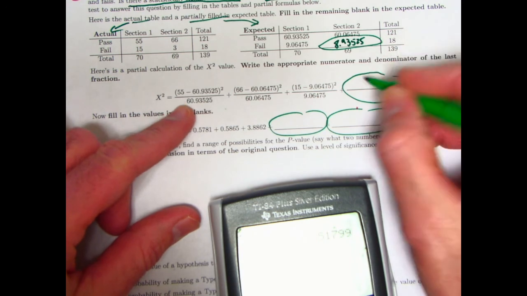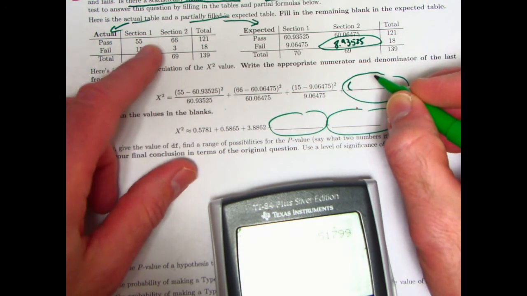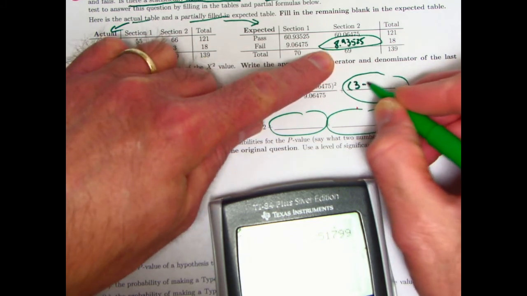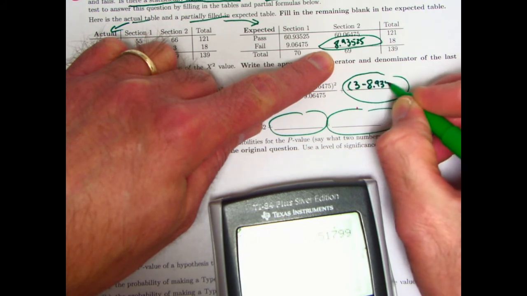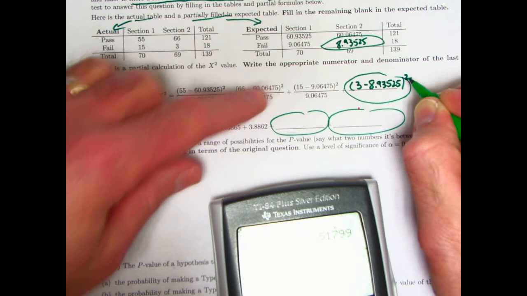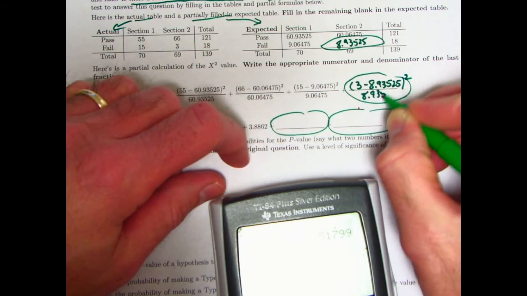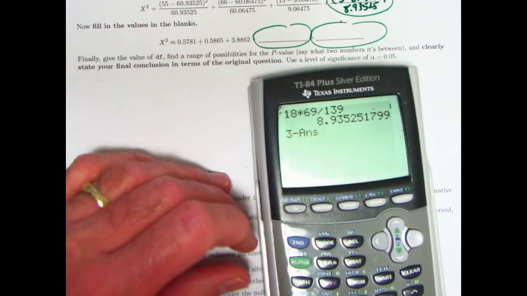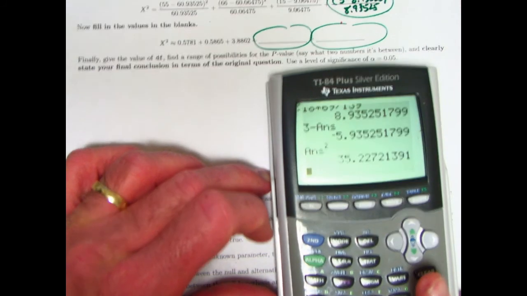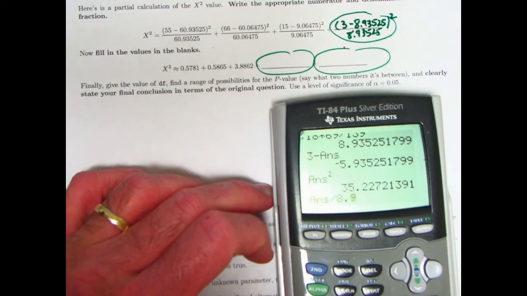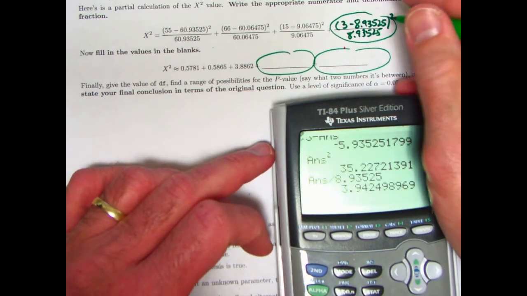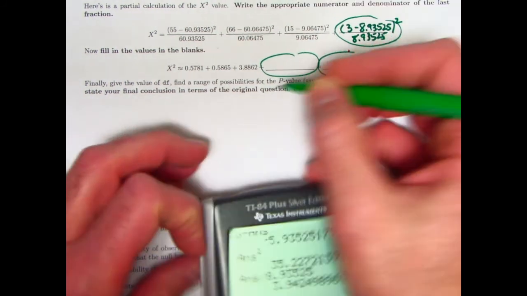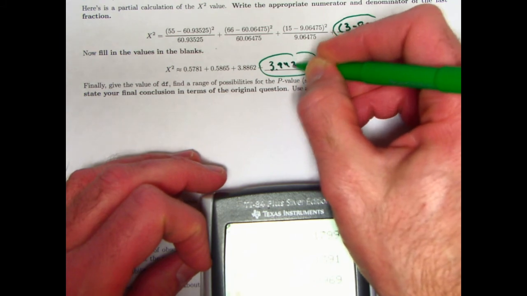For the calculation of the chi-square stat, in the numerator, for each of these 4 spots, you take the actual number. In this case, for this spot, it's 3, minus the corresponding expected number, based on assuming the null is true. Square that, and then divide by the expected number. So we would take 3 minus this number, square that, divide by 8.93525. This number simplifies to about 3.9425. I will write that here, 3.9425.